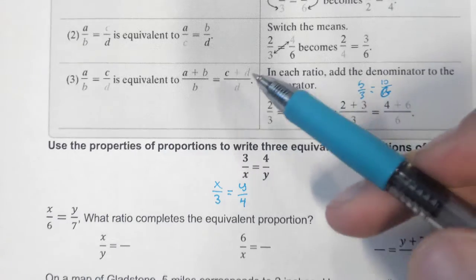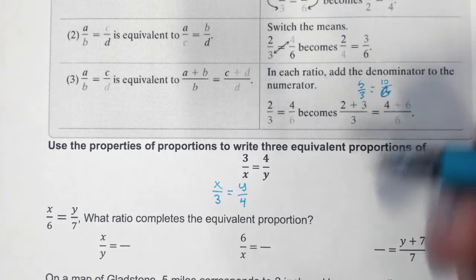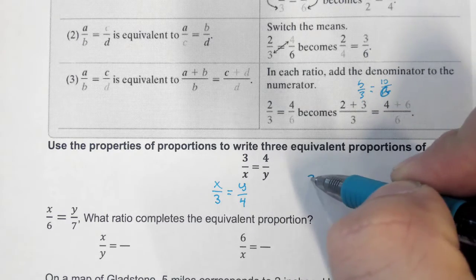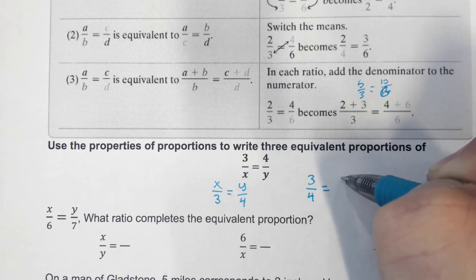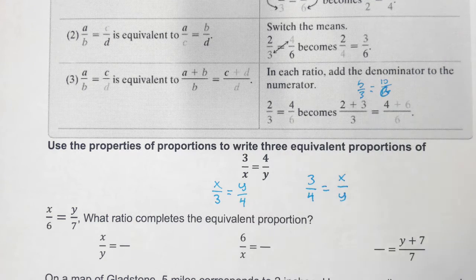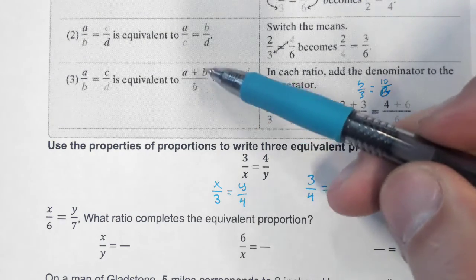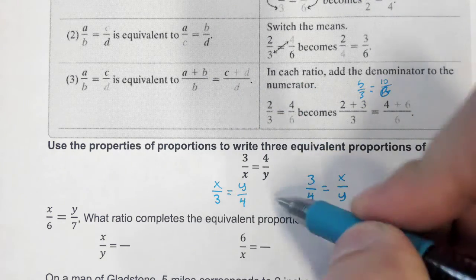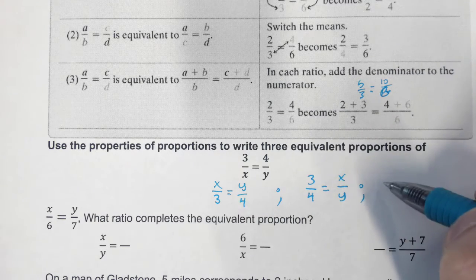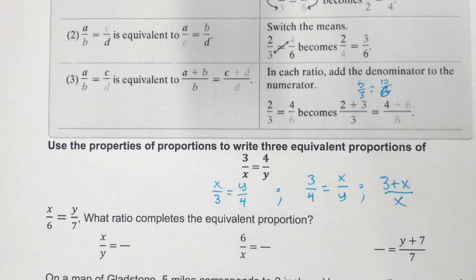The next one, if you look at the second one, it says you can switch the means. So we can switch that. That would mean 3 to 4 is equal to x to y. The third one, this weird one, you can add the denominator to the numerator. So the last one would be 3 plus x over x is equal to 4 plus y over y. Did you get them all? If not, here they are. Write them down.